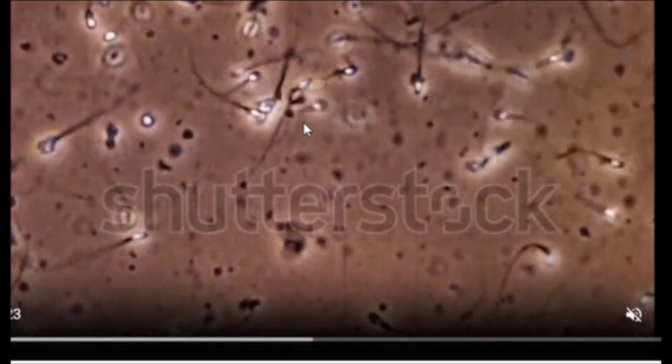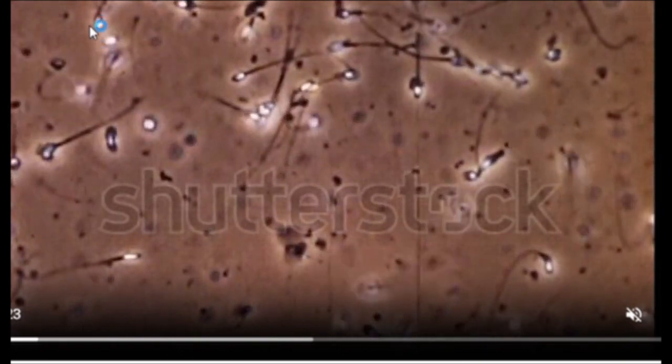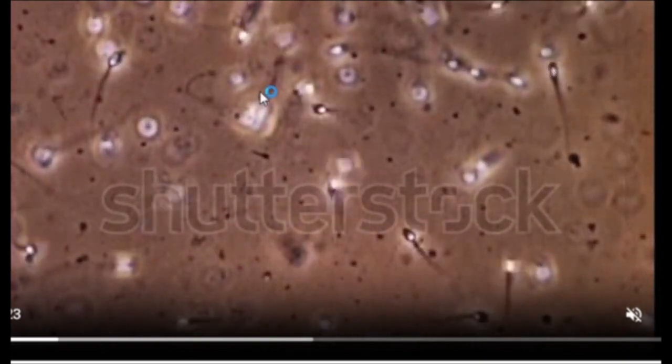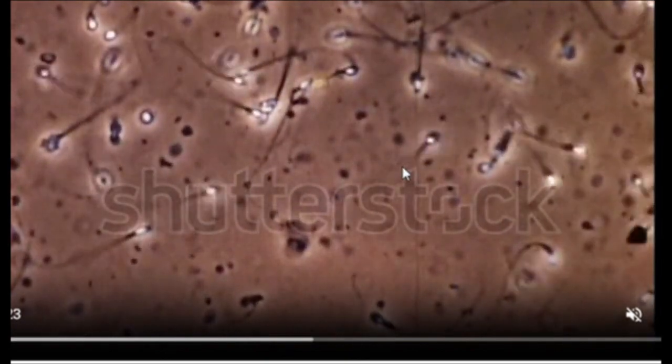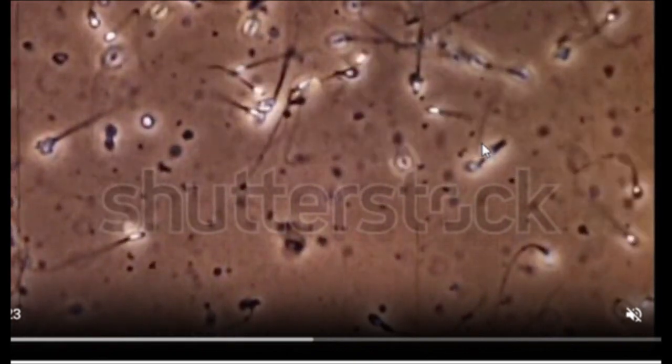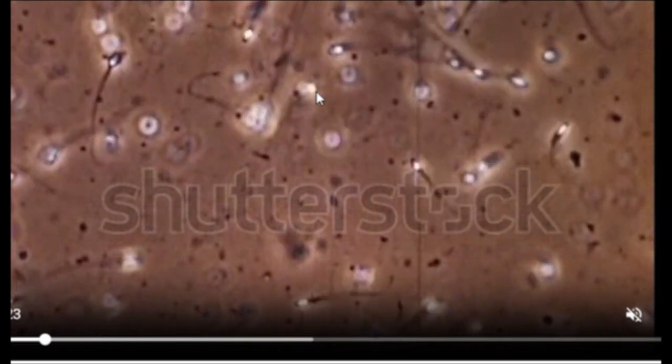In this slide you can see sperms which are rapidly progressing. They are moving very quickly, either linearly or in large circles, and they are traveling from one point to another point very quickly. The distance is more than half the tail length. Within 1 second they are moving from one point to another.